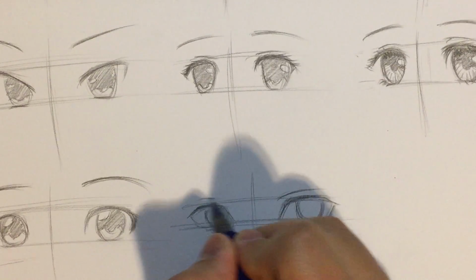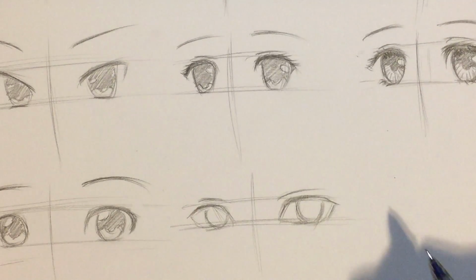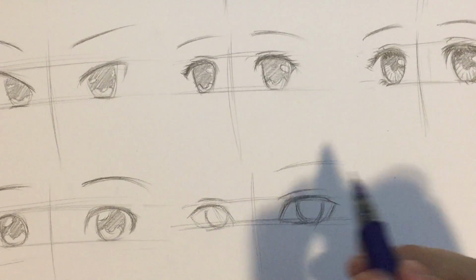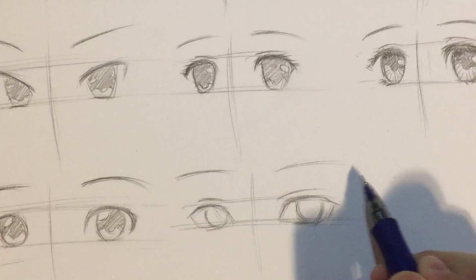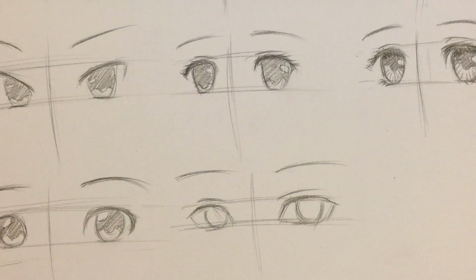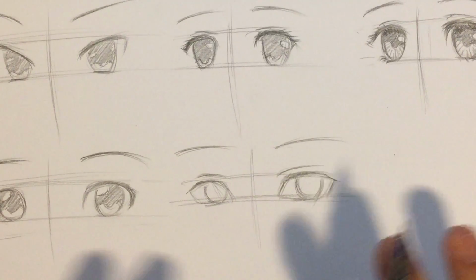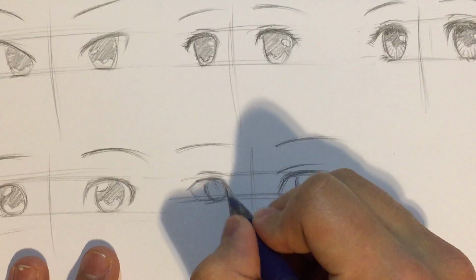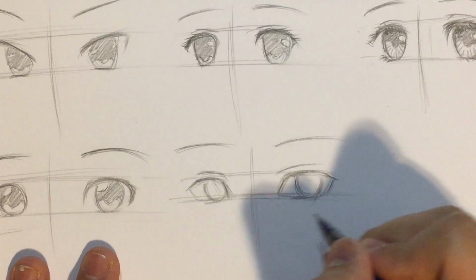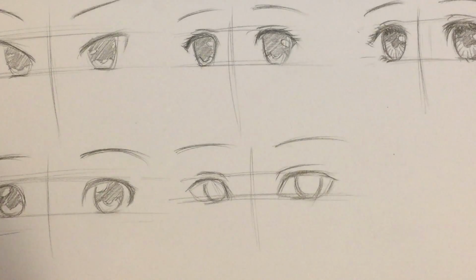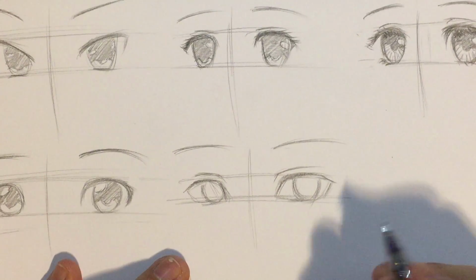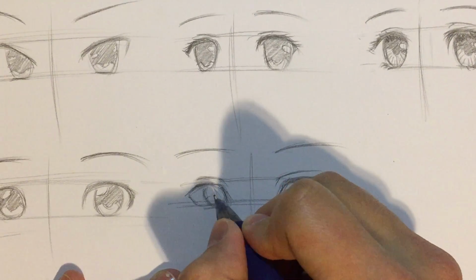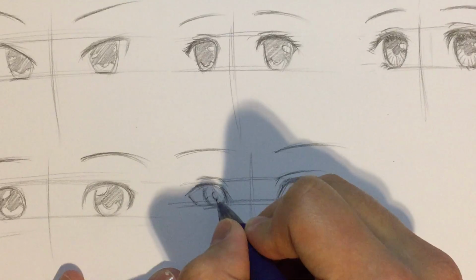Now that's the line for the eyelid, and then an eye for the eyebrow, two lines for them. And as you can see, this one could be a guy too. I know this one could very well be the eyes of a guy, but this one is a girl. Realistically, the eyes of a guy and the eyes of a girl are not that much different.